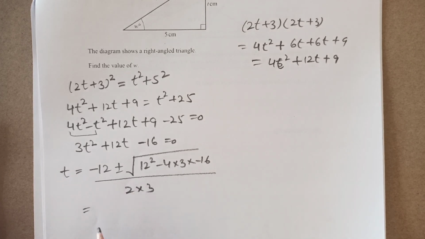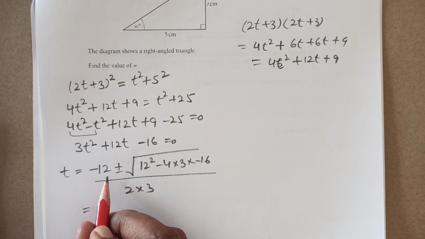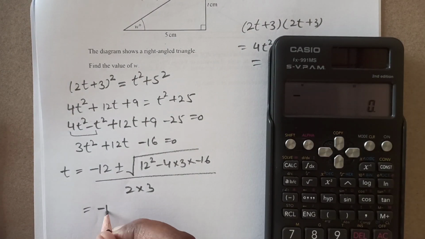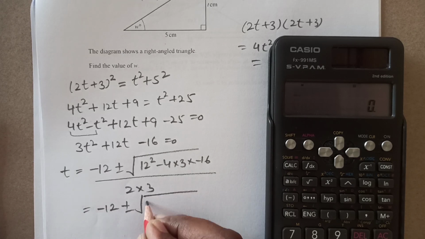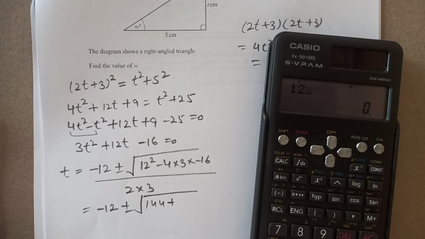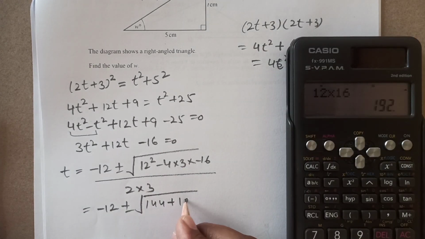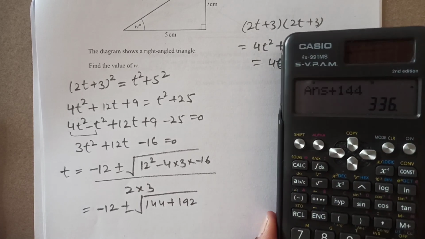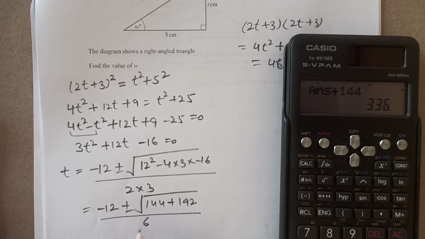Once you plug in the values, this is minus 12 plus or minus the square root of 144 plus 4 times 3 times 16, which is 192, plus 144 gives you 336, over 6.